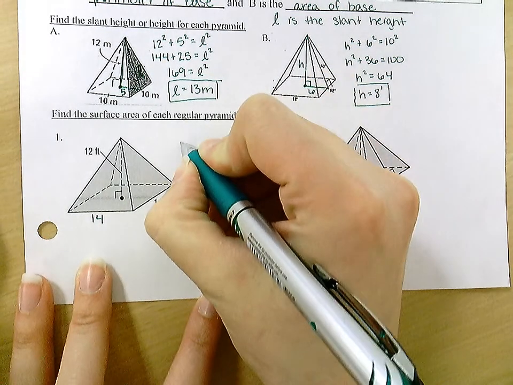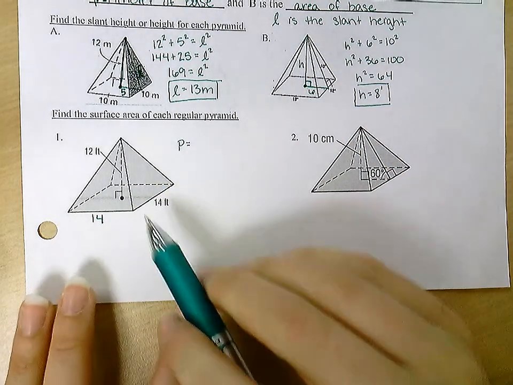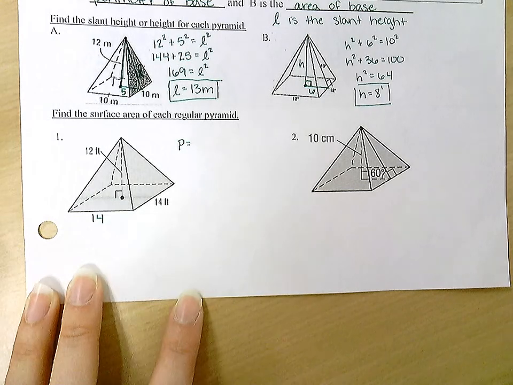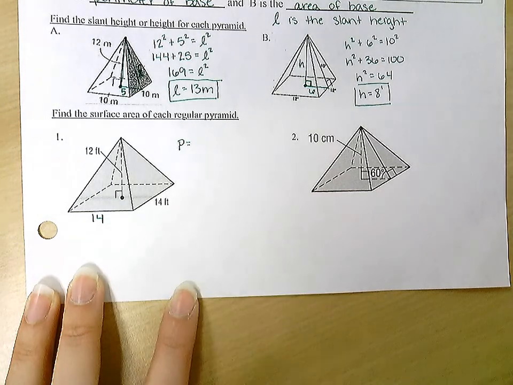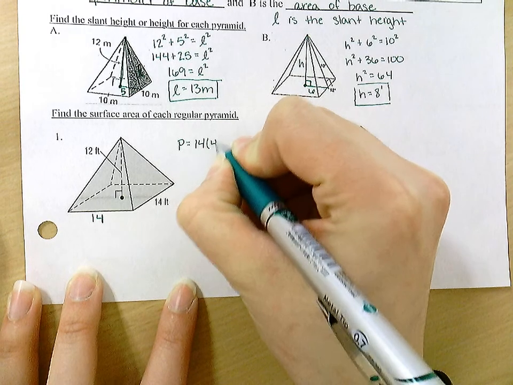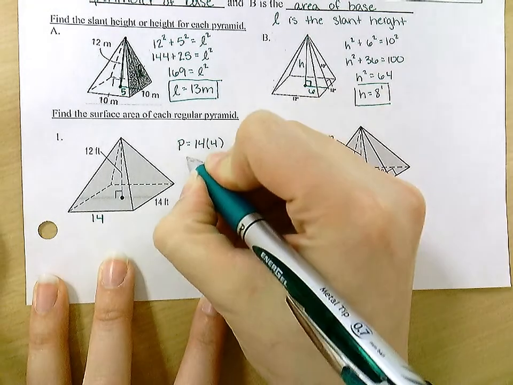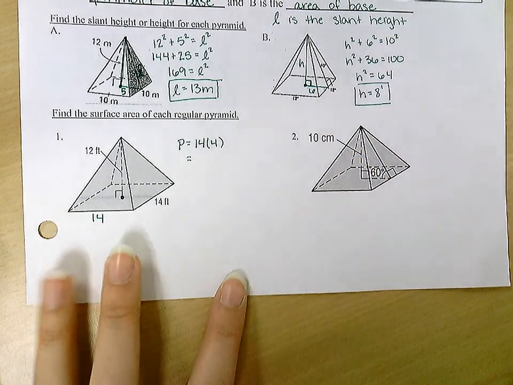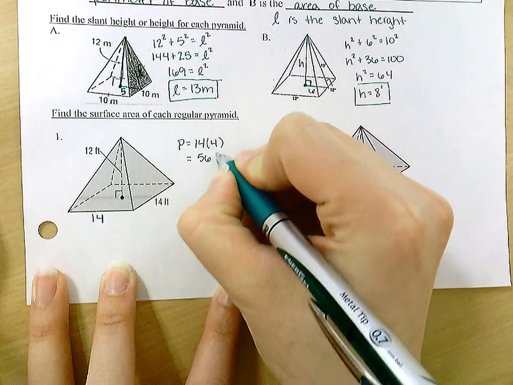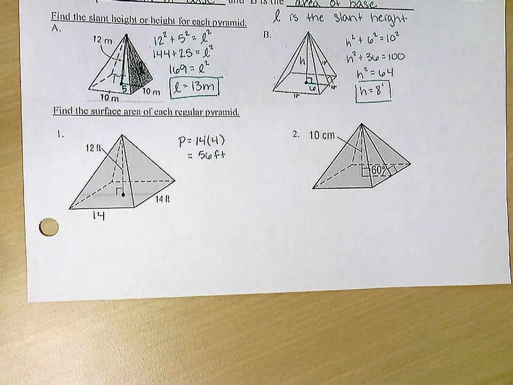So to find P, since that's the perimeter of the base, our base is a square, and each side is 14. Okay, so I can just take 14 and multiply it by 4. You can add 14 four times. That's the same thing. Okay, to get 56 feet as my perimeter of that base.